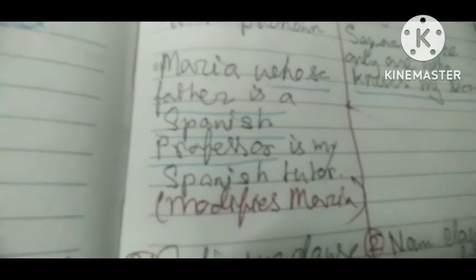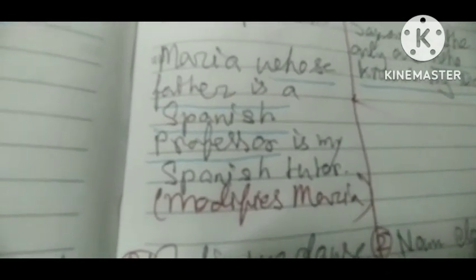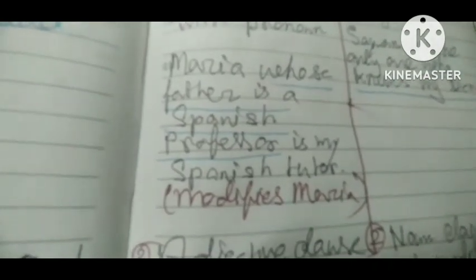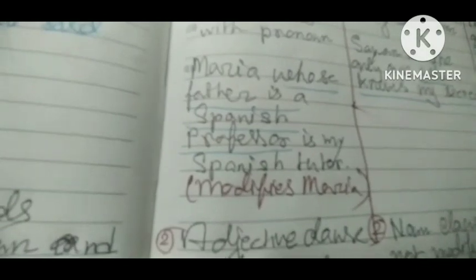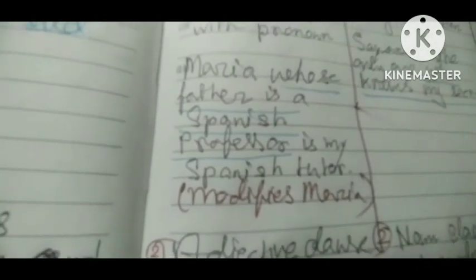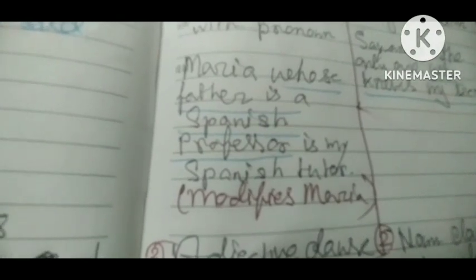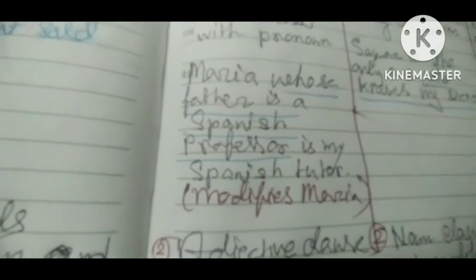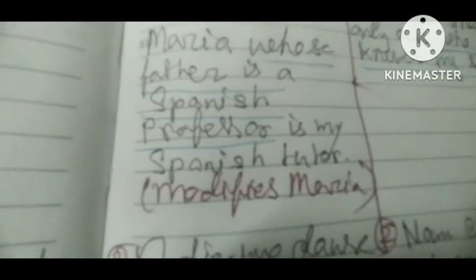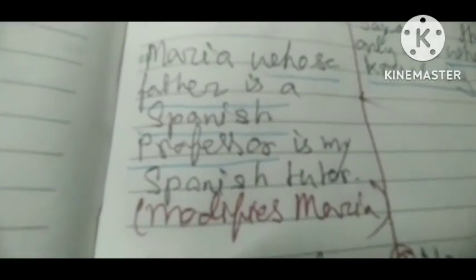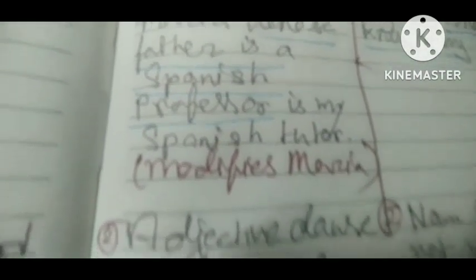Why? Because it modifies Maria. Maria, whose father. So it sits beside the noun Maria and qualifies or modifies it. So it is an adjective clause.